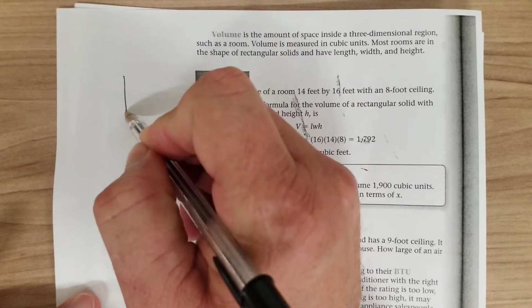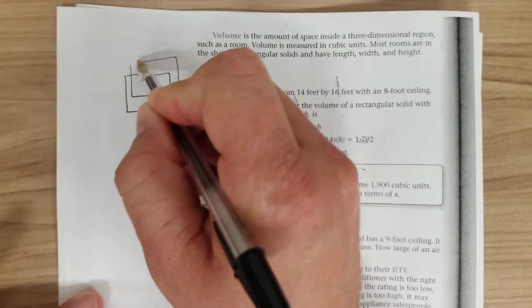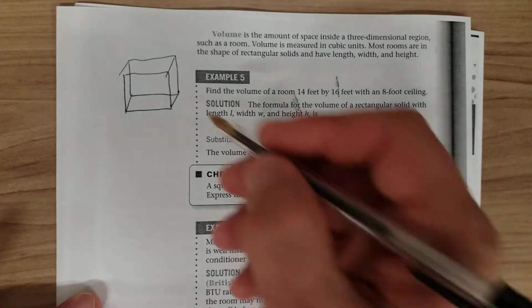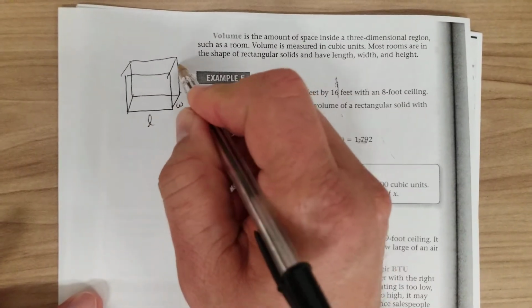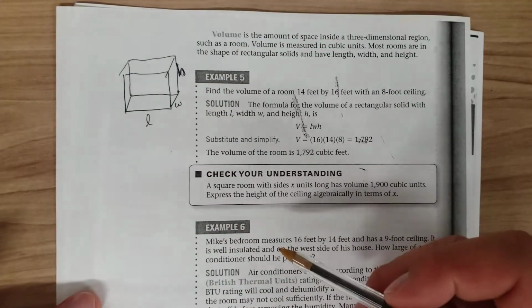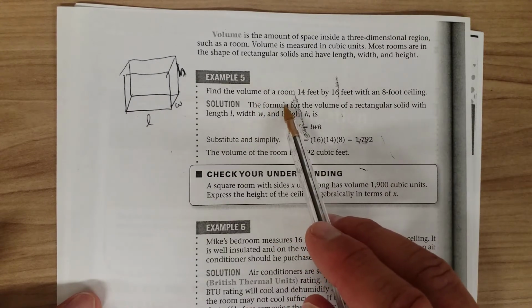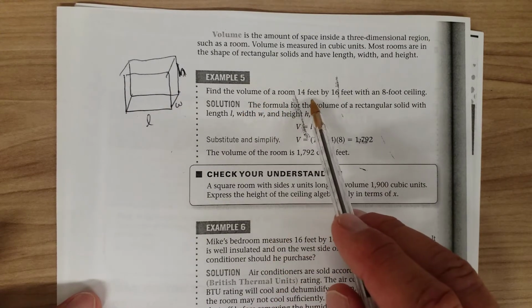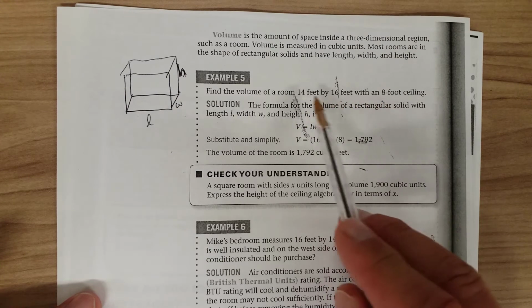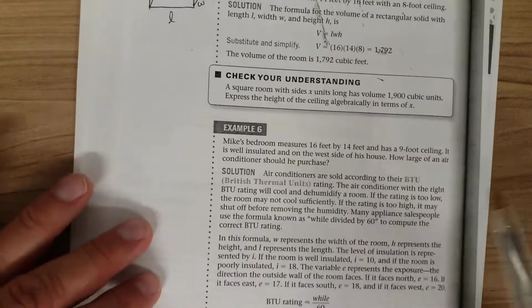So if you're looking at an apartment building or apartment, and you're looking at one of the rooms, since it's three dimensions, you have the length, the width, the height, you just multiply those 3 dimensions together to get the volume. So if you have a room that is 14 feet by 16 feet by 8 foot high, the volume is, you just multiply all 3 of those together. So just a little review on volume. You'll have some of those questions.